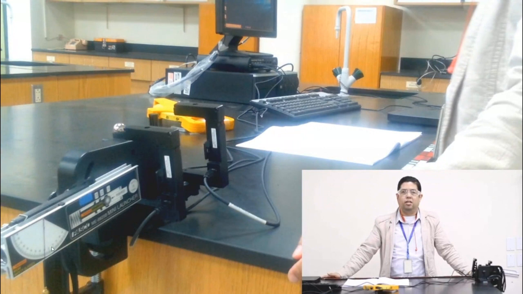We set the angle using this degree scale with the string right here. When we fire, the projectile will pass through the two photo gates, and the time it takes to travel between the two photo gates will be measured by the computer. And the distance between the two photo gates is actually 10 centimeters.